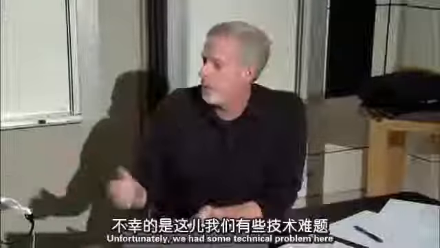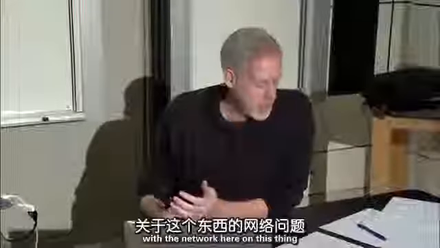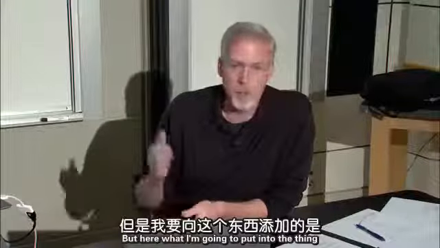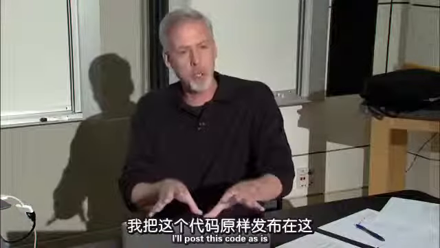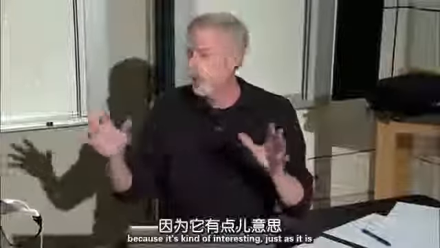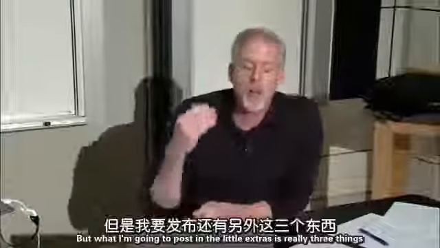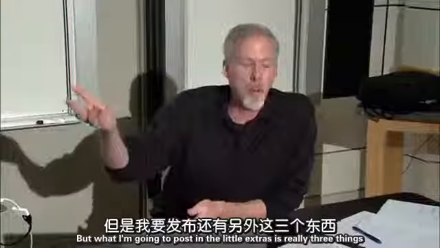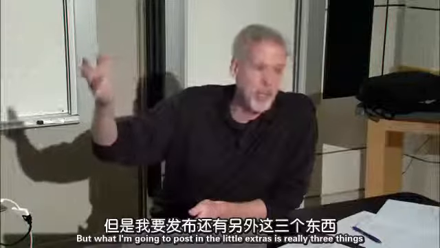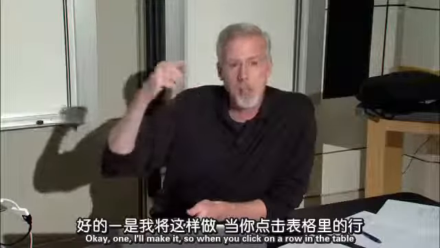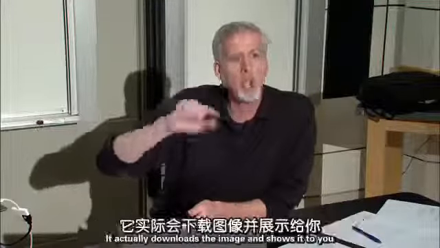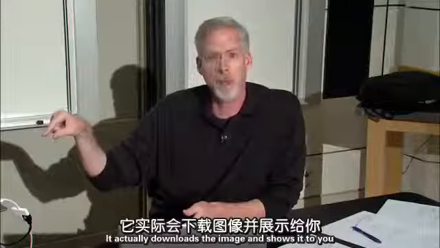Unfortunately, we had technical problems here with the network on this thing, but I'll post this code as is, because it's kind of interesting just as it is. But what I'm going to post in the little extras is really 3 things. One, I'll make it so that when you click on a row in the table, it actually downloads the image and shows it to you.